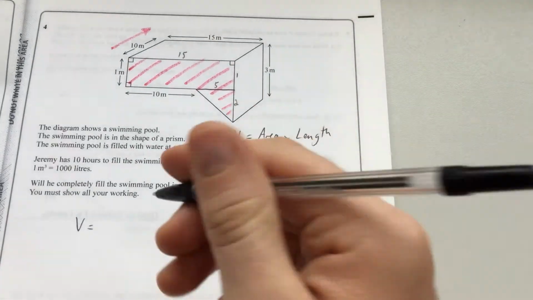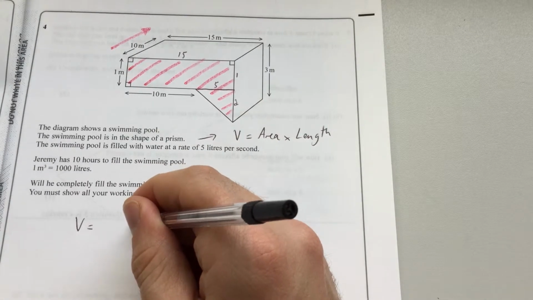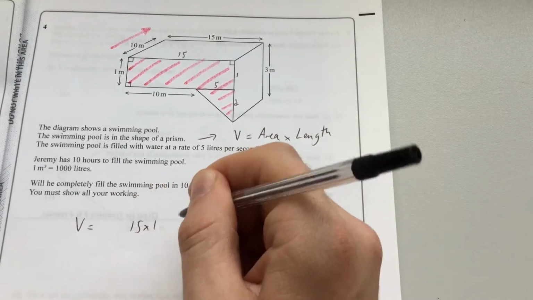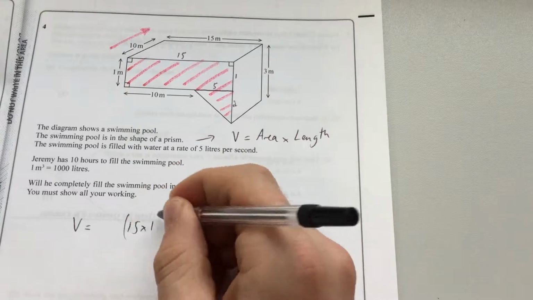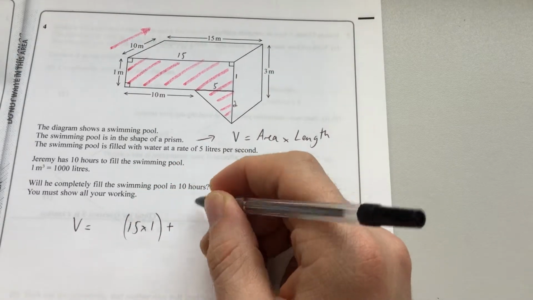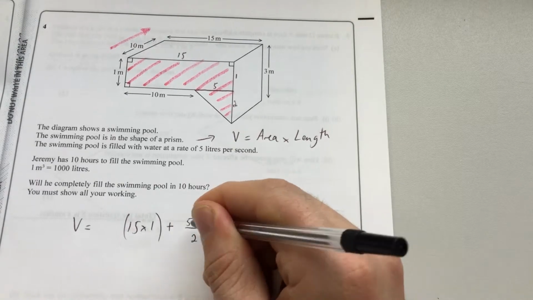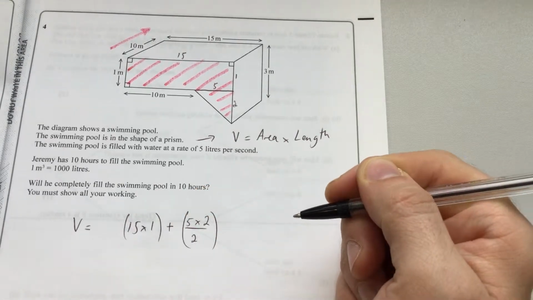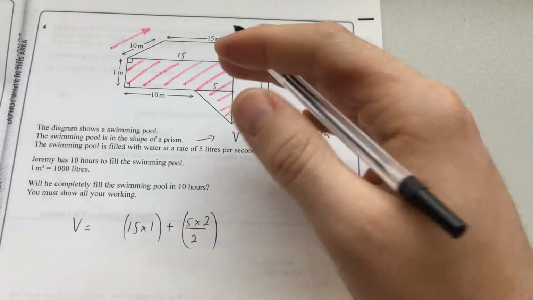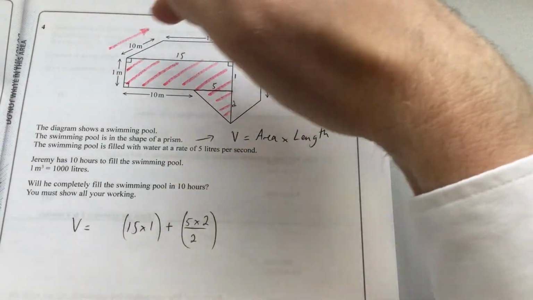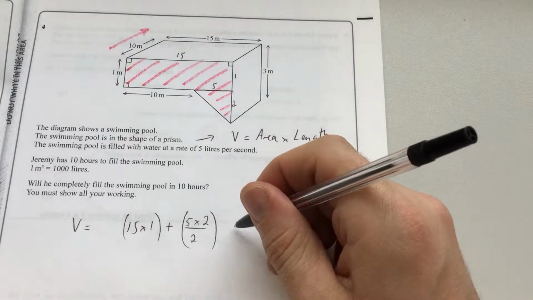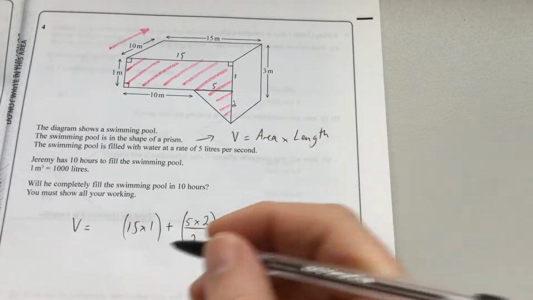Okay, so I'm going to find the area. So the area of the rectangle is 15 times 1. Add the area of that triangle, which is base times height divided by 2. And then when I add these together, it'll give me this pink section here. I can times by the depth of this prism, the length of this prism, which is 10. So that's what I'm going to do.